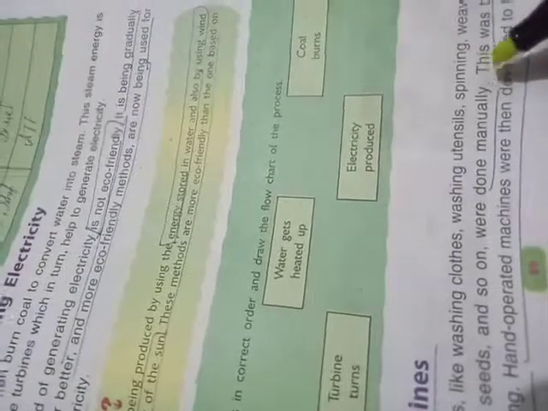Then as evolution took place and technologies increased, machines came into the picture. These machines were developed to reduce the workload of human beings. So you can see, in earlier times all the work was done manually. This is very important: it was time consuming, slow and tiring.